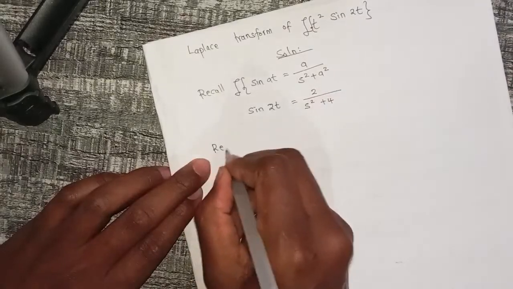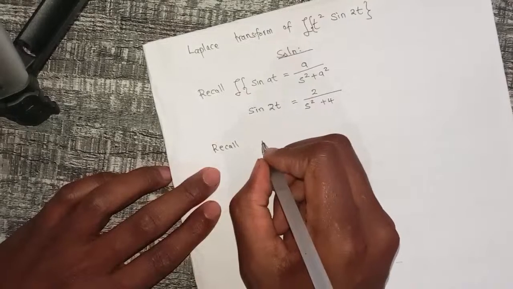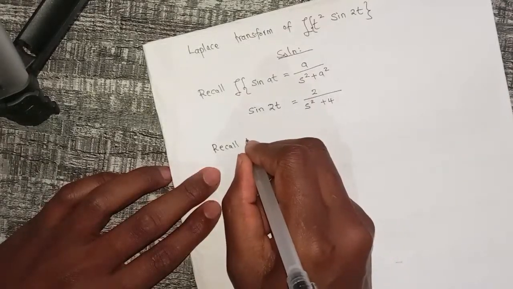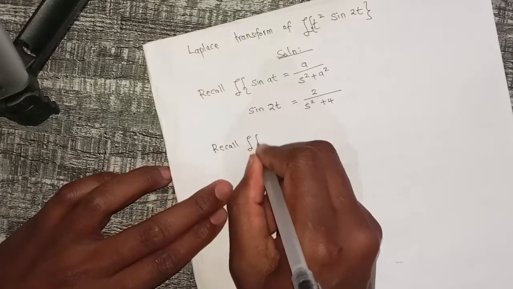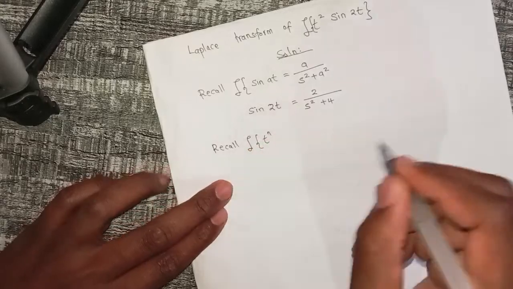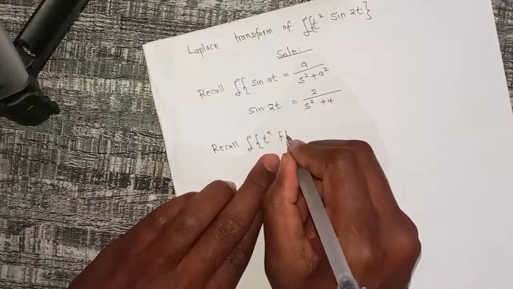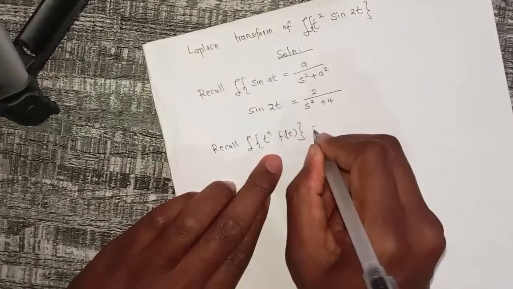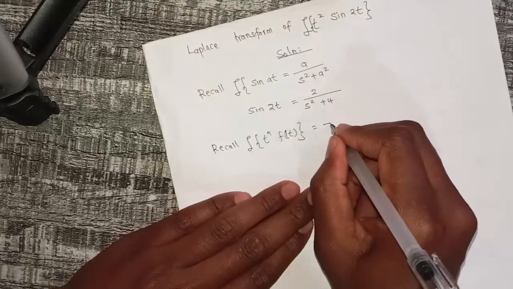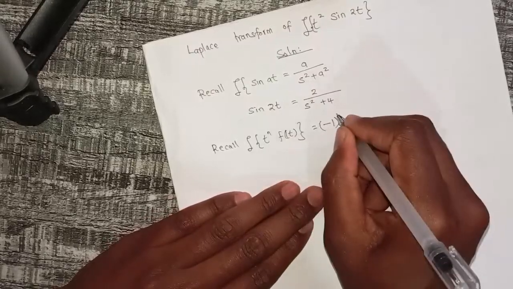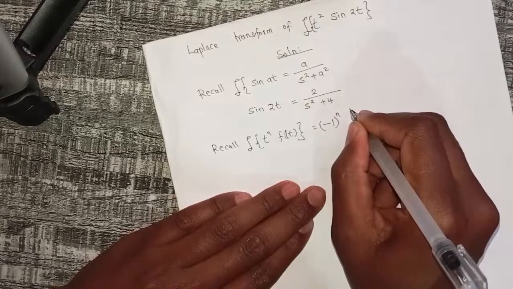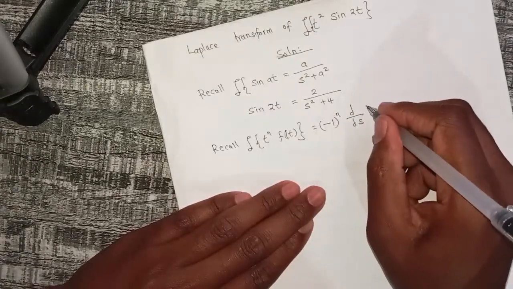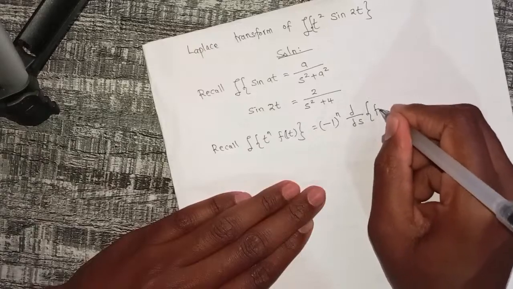So again you need to recall that the Laplace transform of t to the power of n f of t is simply negative 1 to the power of n d^n/ds^n of F of s.